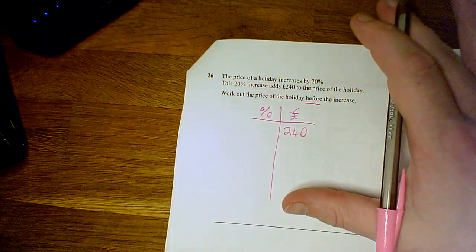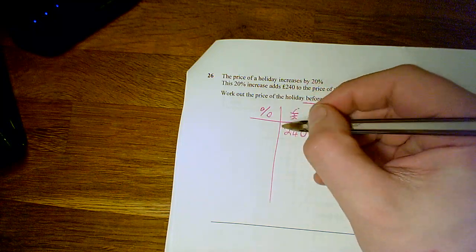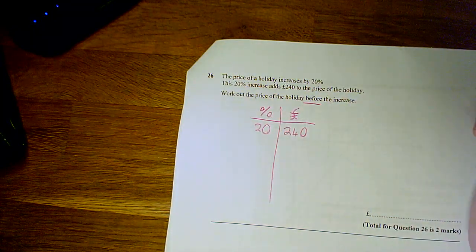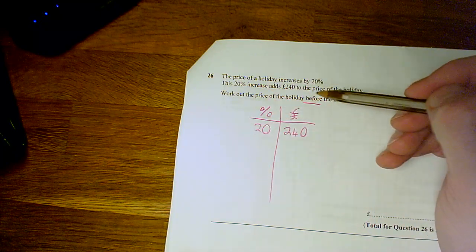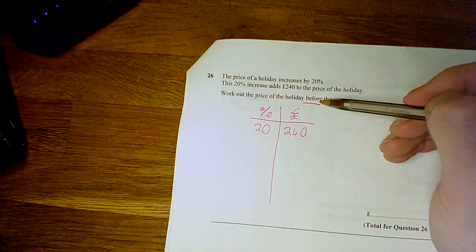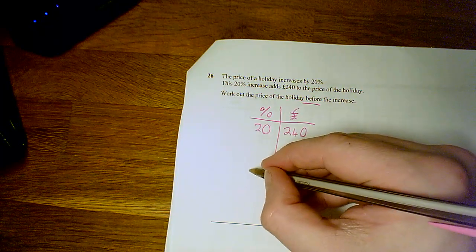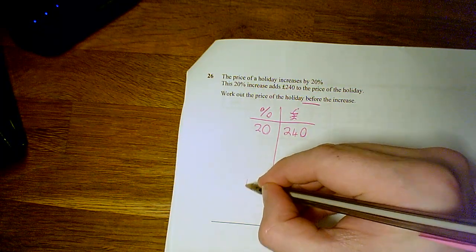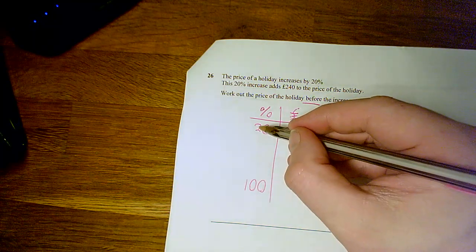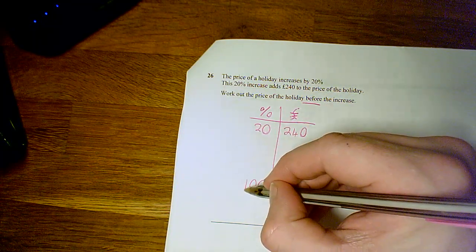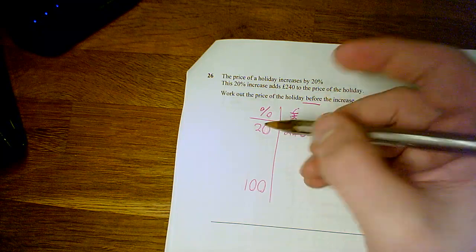Now that's not the price of the holiday. It'll be the cheapest holiday ever. That's just the increase, and the increase was 20%. Some of you tried to find 120%, which was the total price including the increase. We want to find it before the increase. So the original price of the holiday, we want to find the 100%. A few ways of doing that. You could just multiply this whole thing by 5 if you're comfortable multiplying by 5.